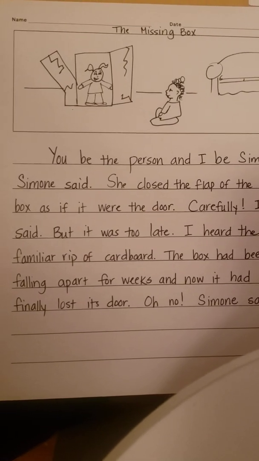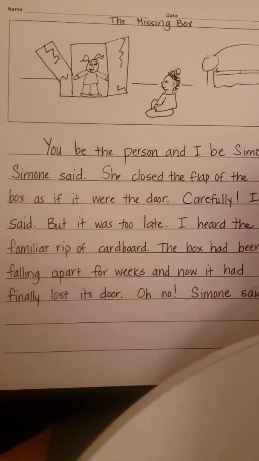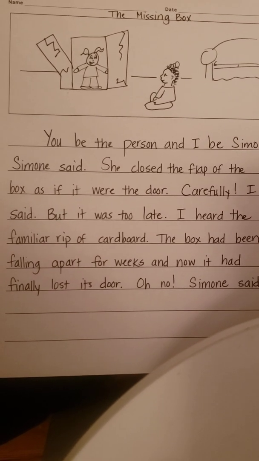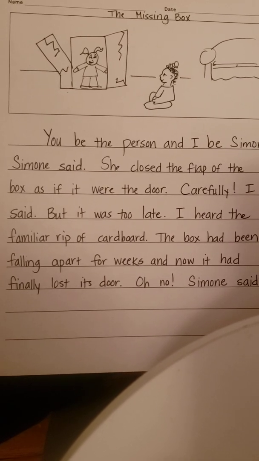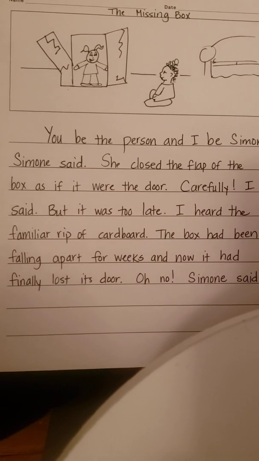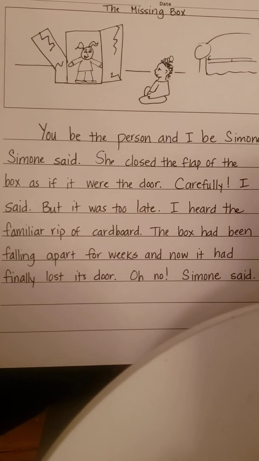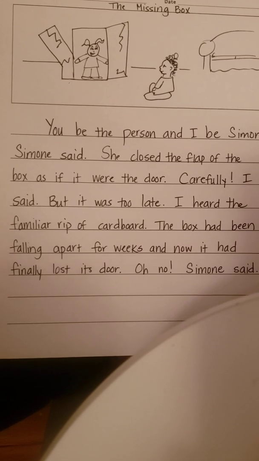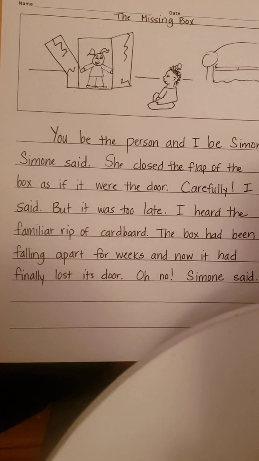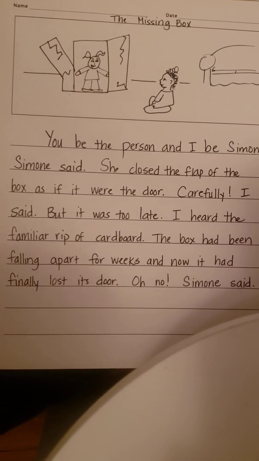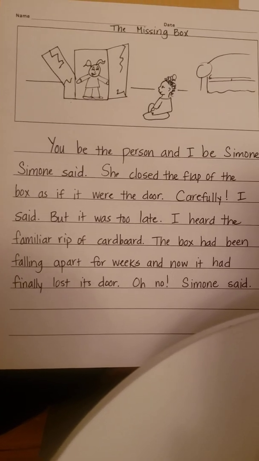So the first page of my story goes like this. "You be the person and I be Simone," Simone said. She closed the flap of the box as if it were the door. "Carefully," I said, but it was too late. I heard the familiar rip of cardboard. The box had been falling apart for weeks, and now it had finally lost its door. "Oh no," Simone said.